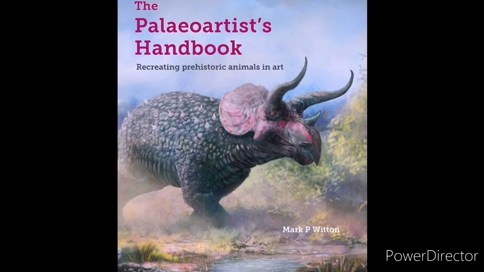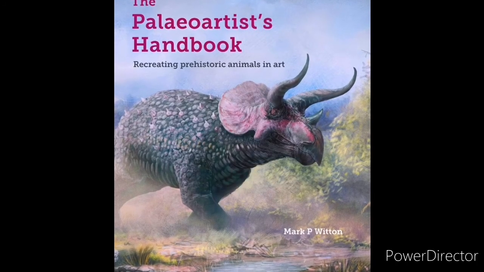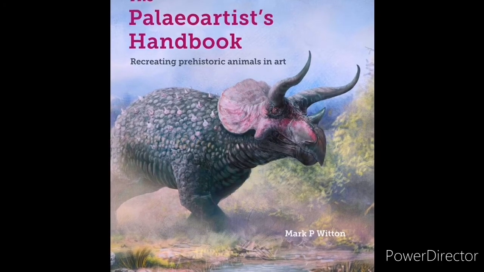The Paleoartist's Handbook: Recreating Prehistoric Animals in Art, by Mark P. Witton.